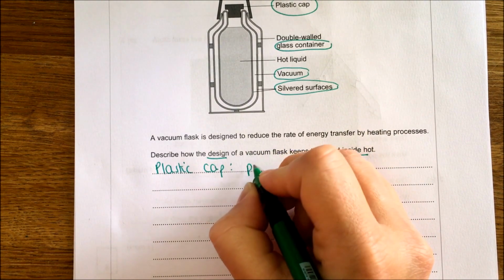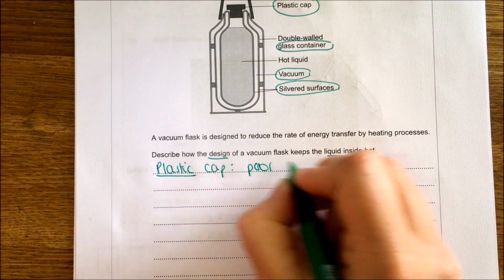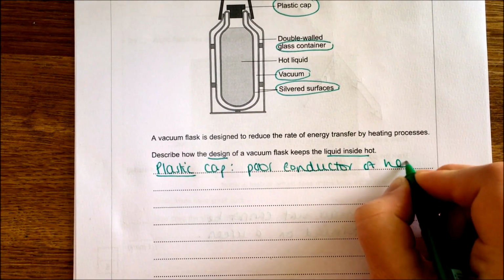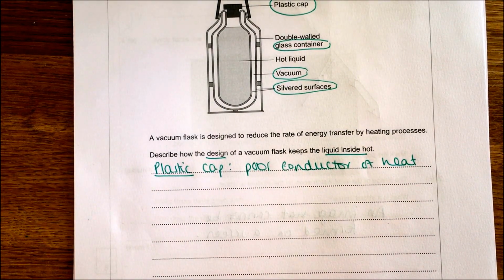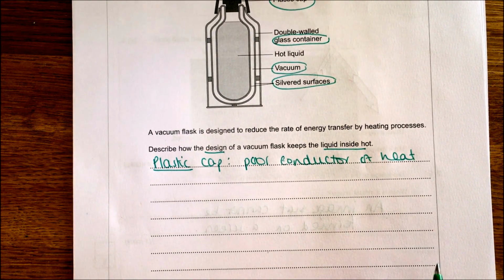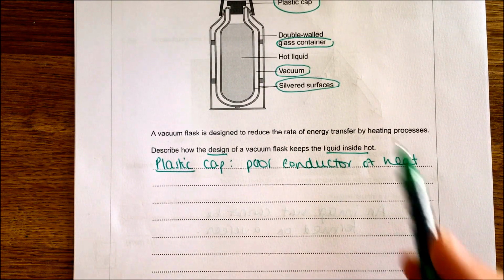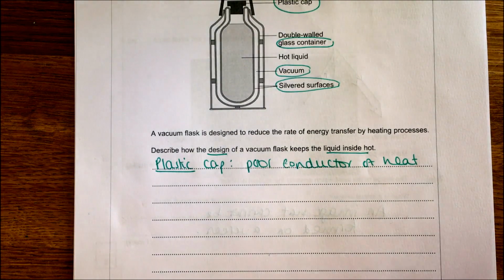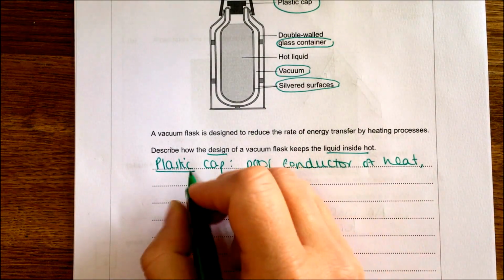A plastic cap, because it's plastic, is a poor conductor of heat. We wouldn't want a metal lid because that would conduct the heat out of the liquid much faster. So that's a poor conductor, okay? We can also say that it stops convection currents forming at the top of the flask because the lid is on, so we can't get any convection current going around. So it's a poor conductor of heat.